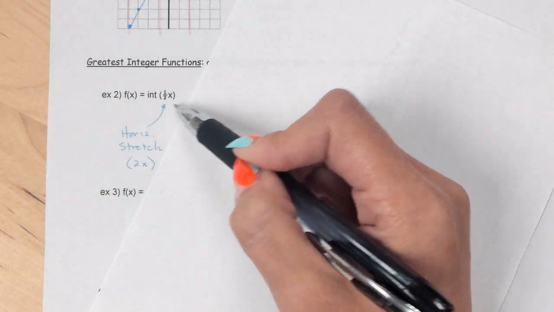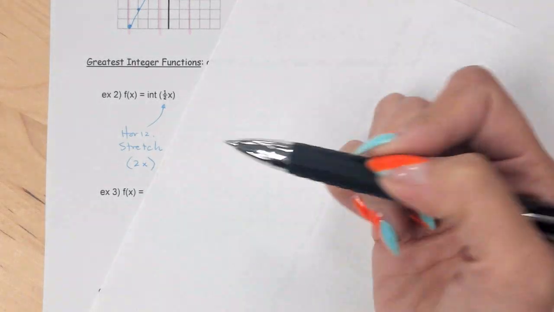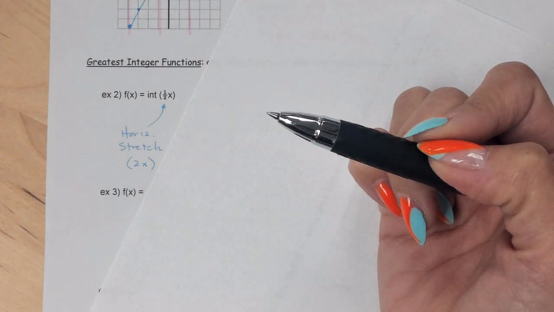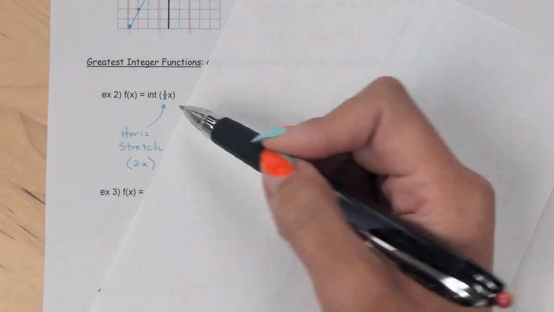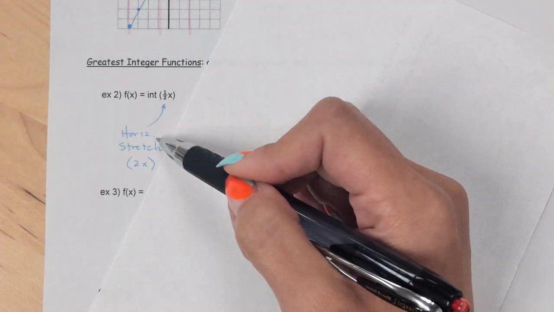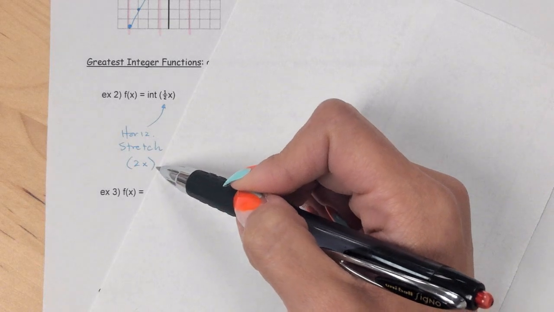You have to remember x's lie. X's are big fat liars. Your ex-boyfriend, your ex-girlfriend, we think you're not the liar, right? They're the liar. X is lie. So it says 1/2, but really the horizontal stretch is 2x.